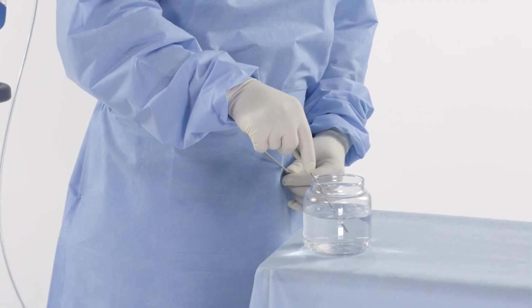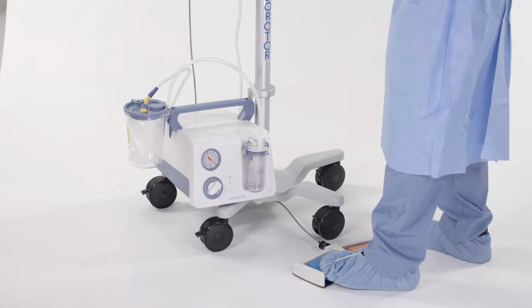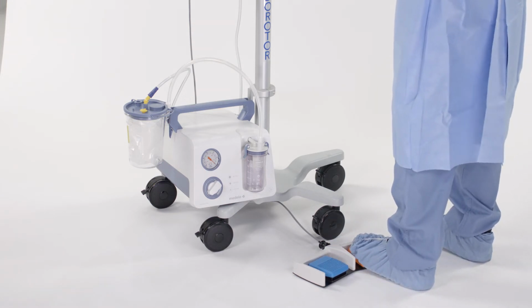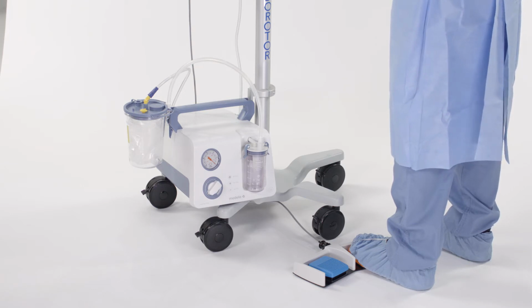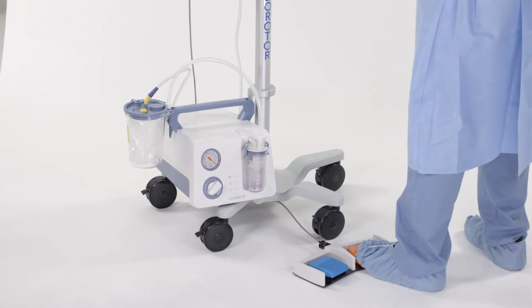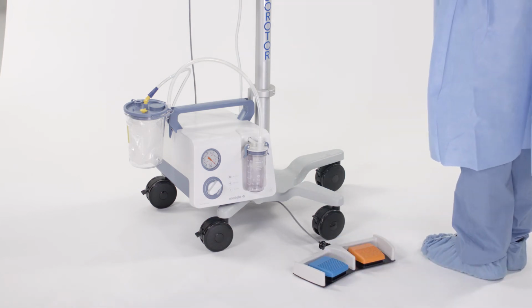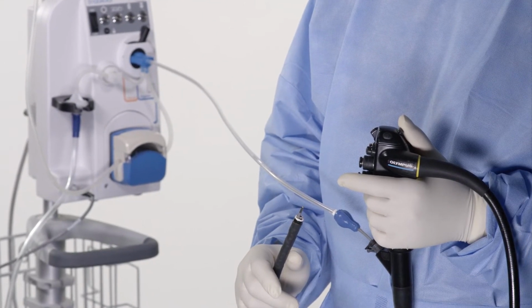Submerge the tip of the catheter into a basin of water. Tap the left pedal once to activate the blade. Then press and hold down the right orange pedal for 5 seconds to allow additional irrigation into the catheter. Lastly, release the orange pedal and deactivate the catheter by tapping on the blue pedal once. The catheter is now set up for the procedure.